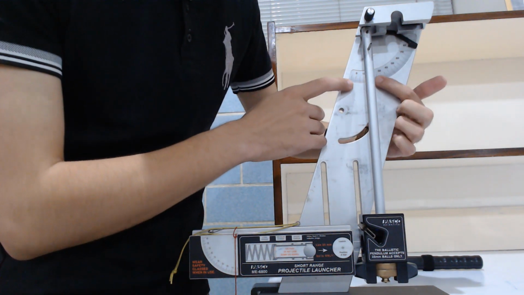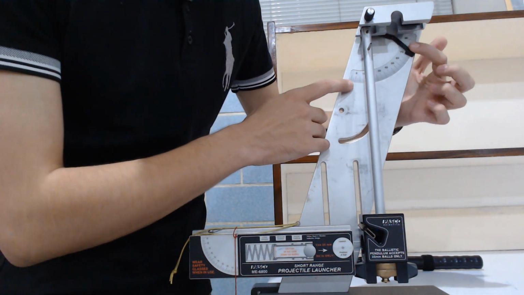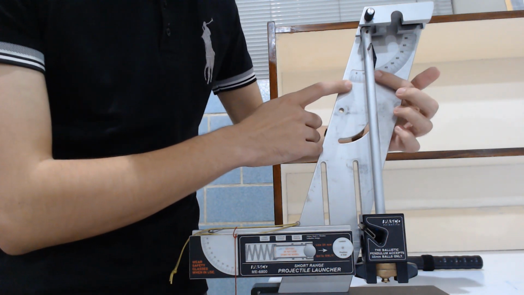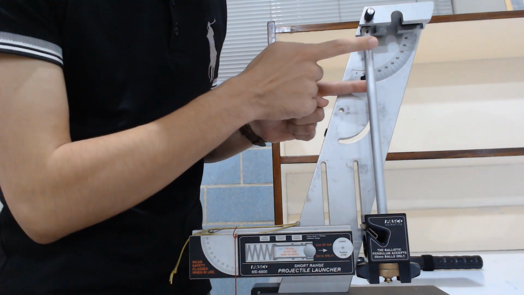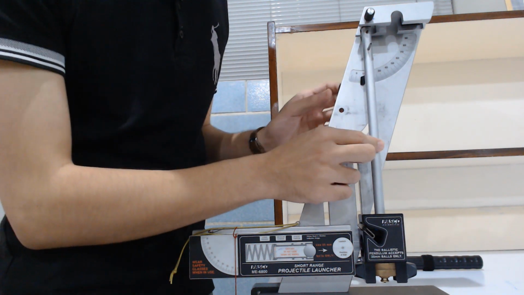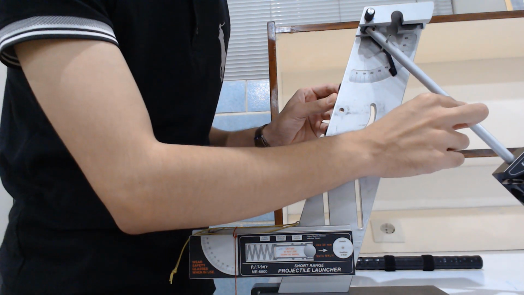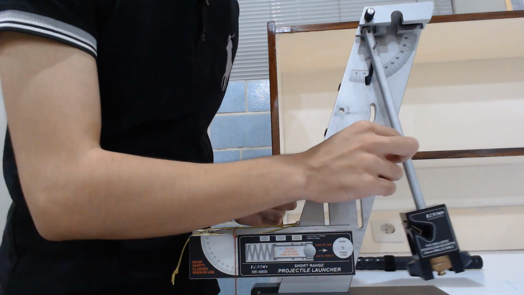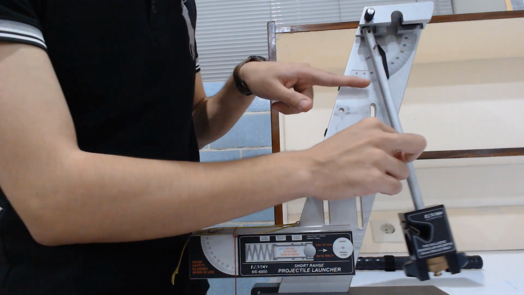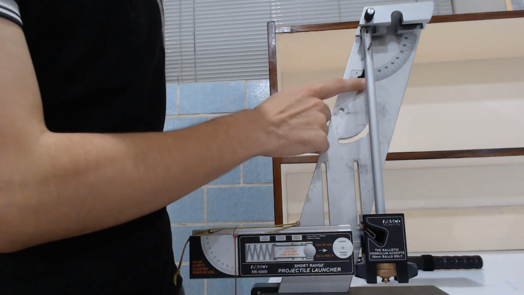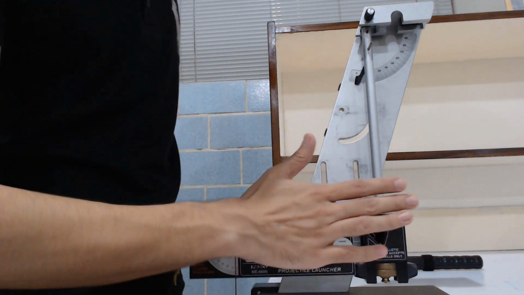Here we have the degree scale, and you can see this black pointer is called the angle of deflection indicator. It is connected with this pendulum, so if the pendulum moves, the angle of deflection indicator will move also. It tells you the angular displacement of the projectile. So keep in mind, this is the initial setup.